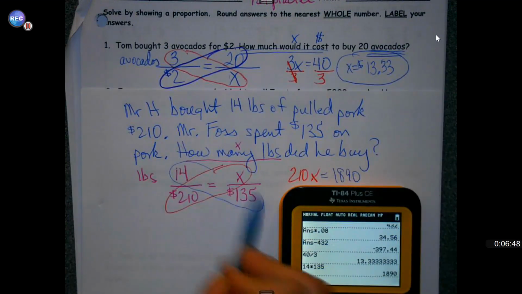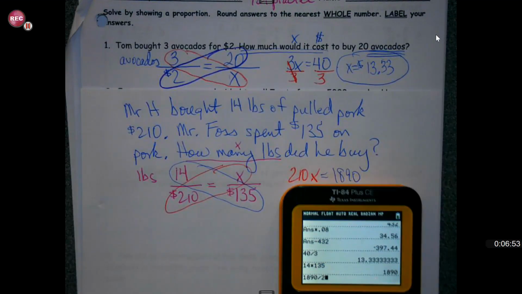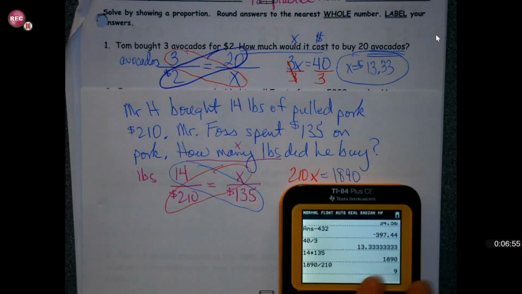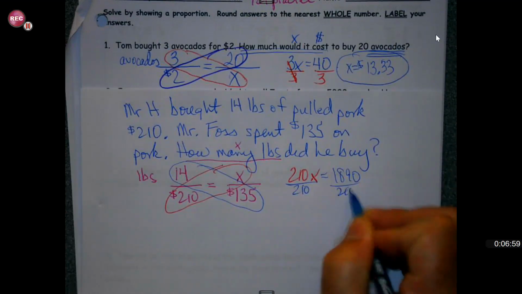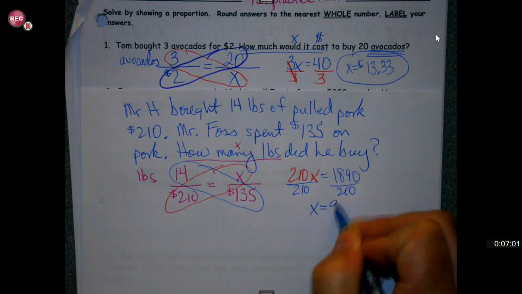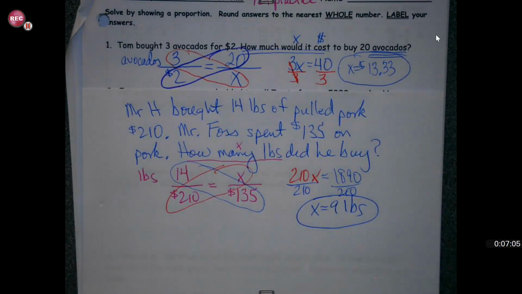Do my cross multiply and divide by the 210. With a label, of course, with a label. That's the type of thing I'm going to be looking for with the 3 that you're creating here shortly. So again, you can do it.